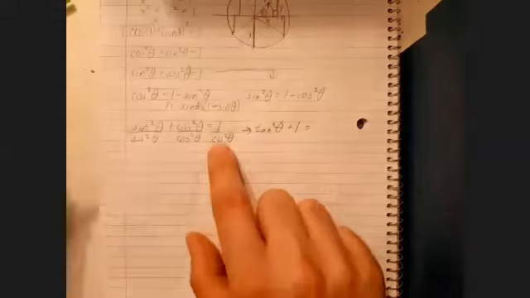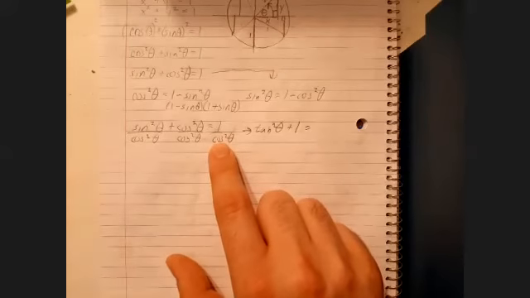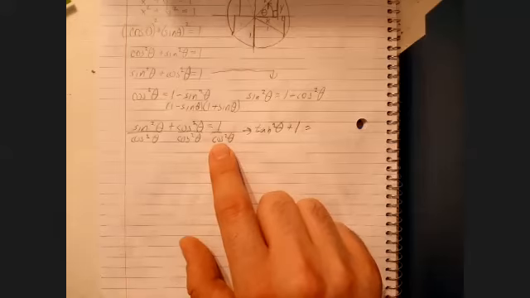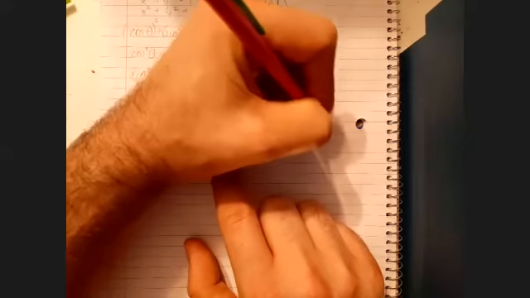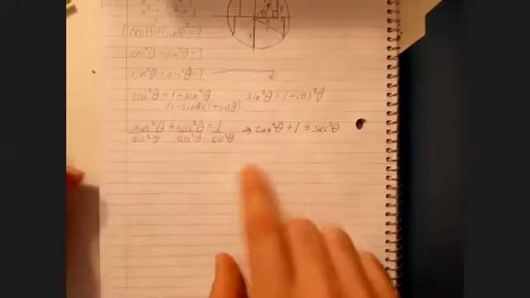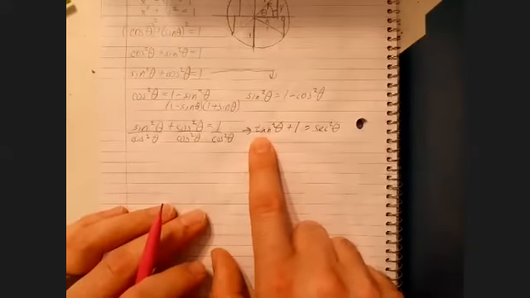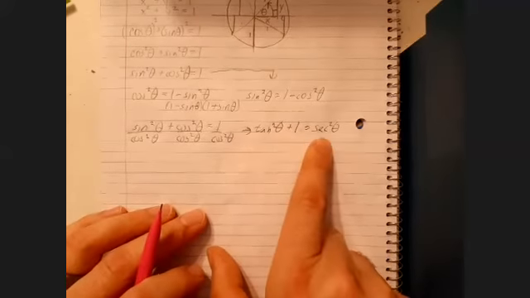Cosine squared over itself becomes 1. And 1 over cosine squared becomes secant squared theta. Okay, so now I have the Pythagorean identity in terms of tangent and secant squared.